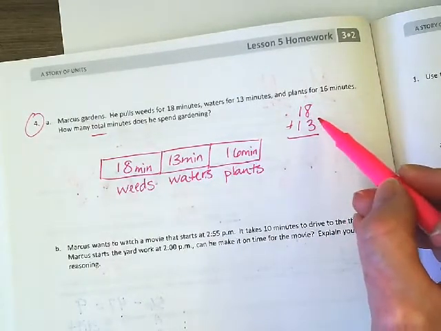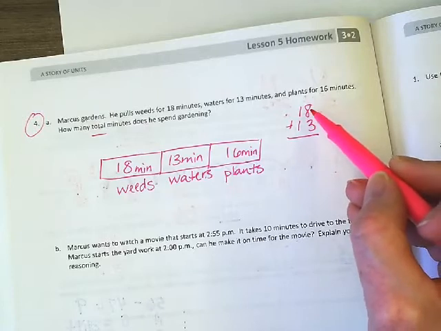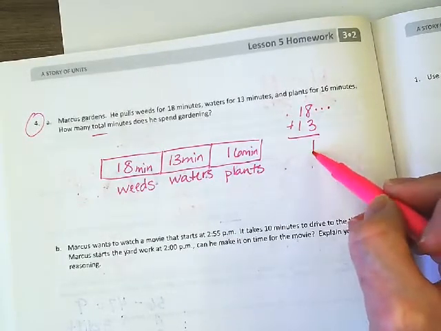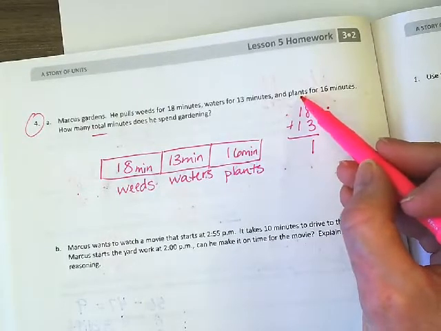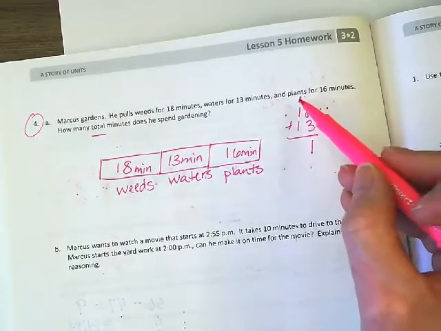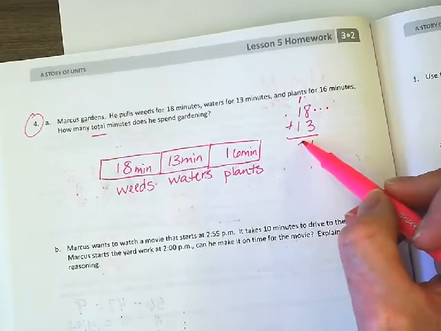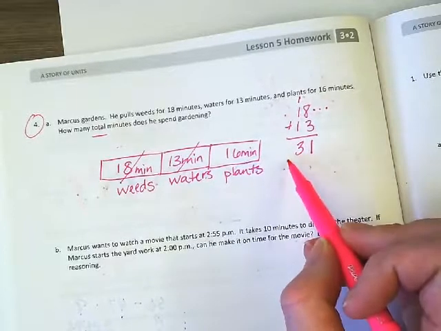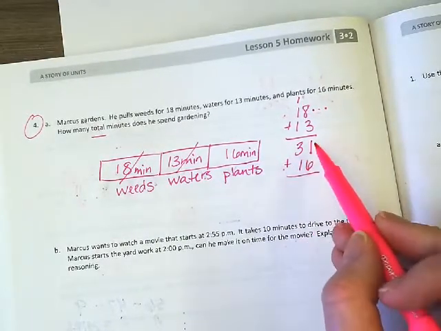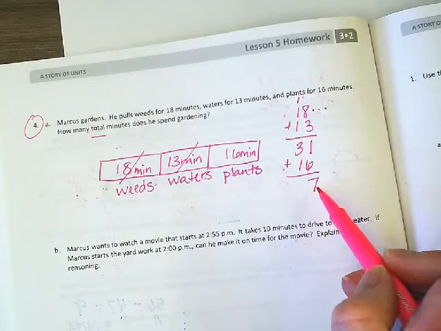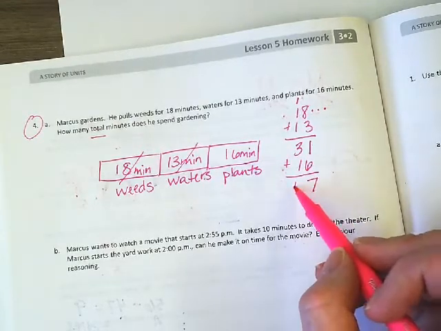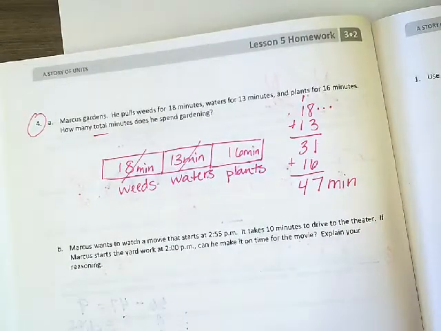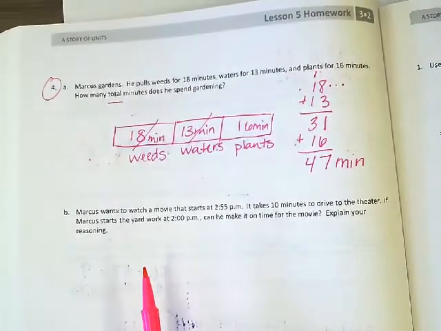18, 8 plus 3, 9, 10, 11. Yep, the 1 goes in the 1's place. The 10 has to go to the 10's place. 1, 2, 3. So we have those two added. Now 31 plus 16. 1 plus 6 is 7. 3 plus 1 is 4. 47 minutes. Pause the video if you need to catch up.